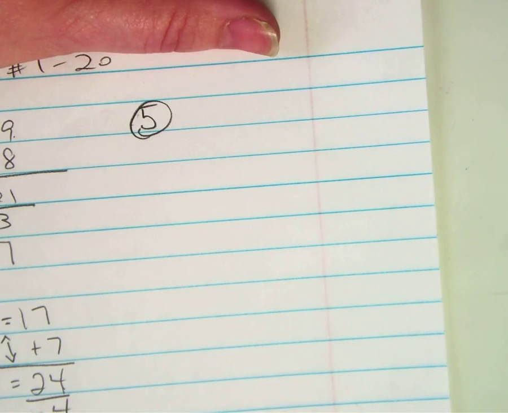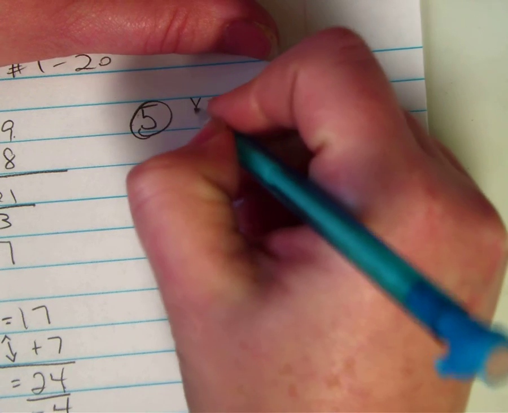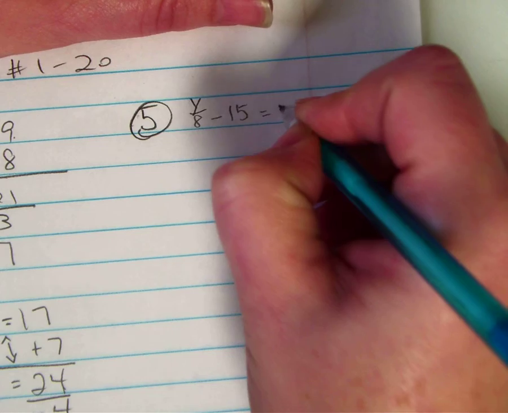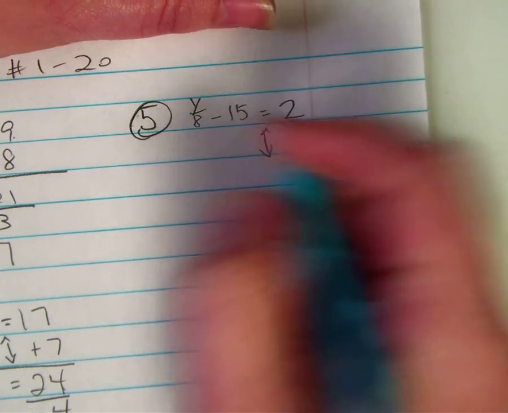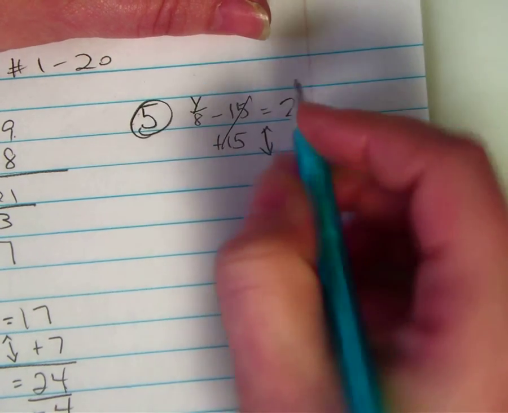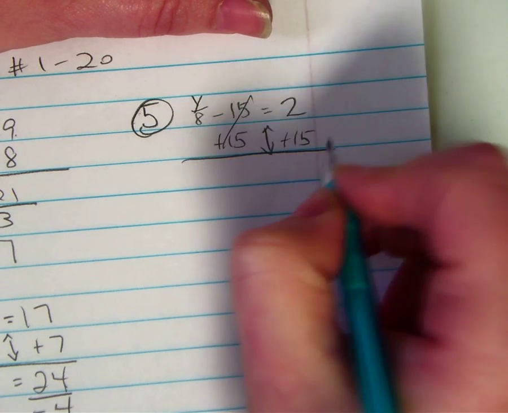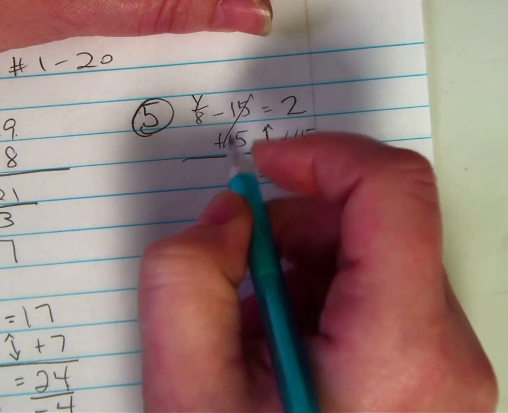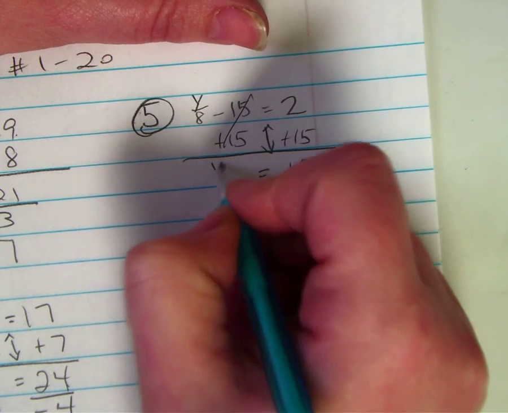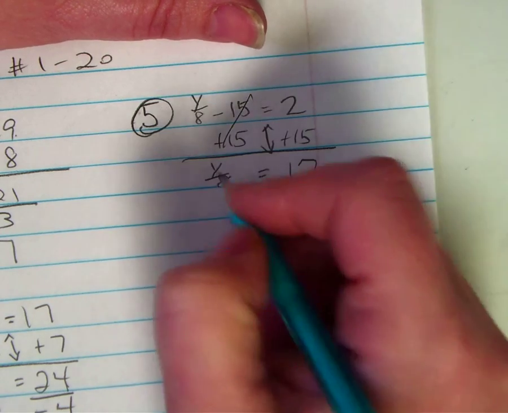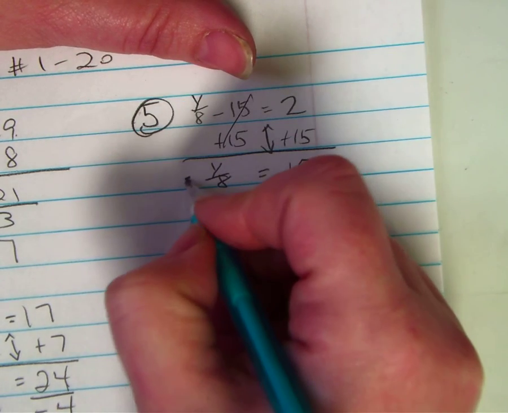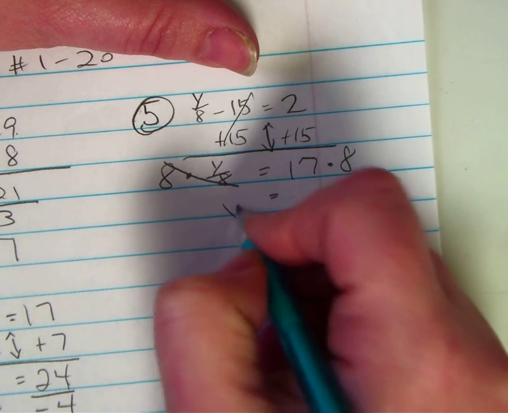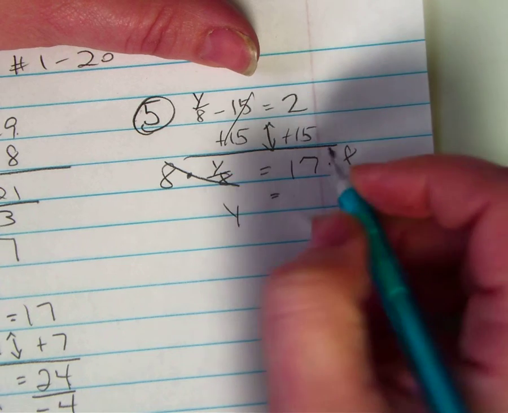Number 5. I have y over 8 minus 15 equals 2. Now I want to go ahead and add 15 to both sides to cancel that out. So that would be 2 plus 15 is 17. Bring down my equal sign. That's just 0, so I'm going to leave that blank. Y over 8. And I know if it's y over 8, that's y divided by 8. And the inverse is multiplying by 8. So that would be 17 times 8. Those 8's cancel, which leaves you with y equals 136.